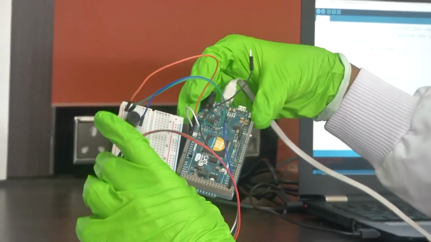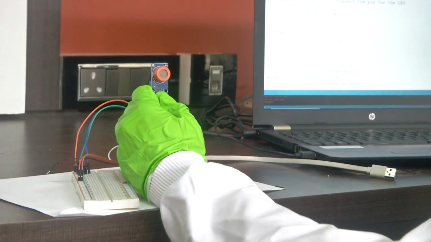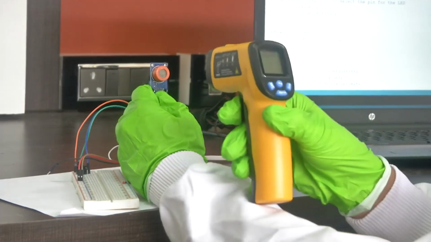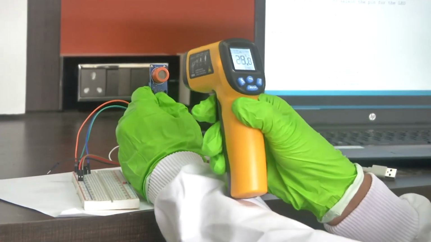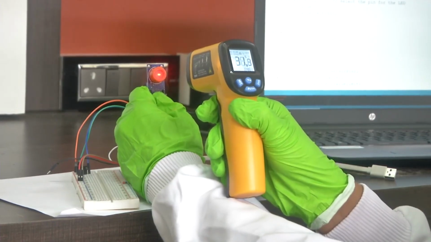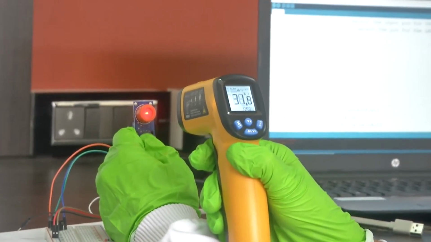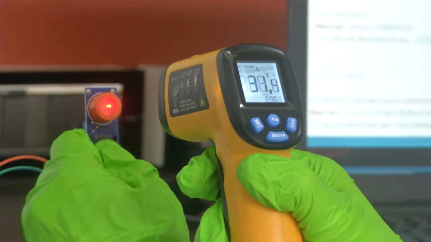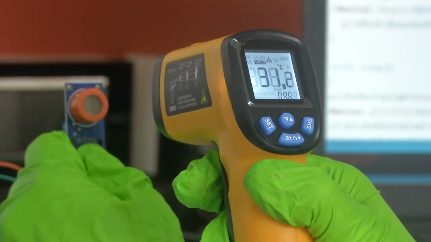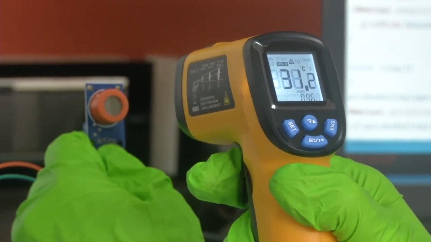Now we will see the programming part. As I said, the MQ3 has a heater inside, a nichrome heater wire. I'm just showing the temperature of this one right now using a laser temperature meter, an infrared thermometer. You can see that the reading on the infrared thermometer is around 31.3 degrees Celsius, and we will check the temperature again after we start using this. So this temperature will be going up.